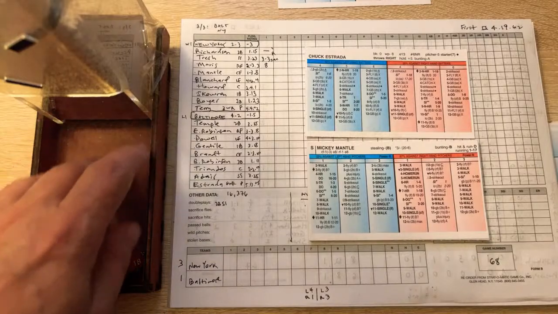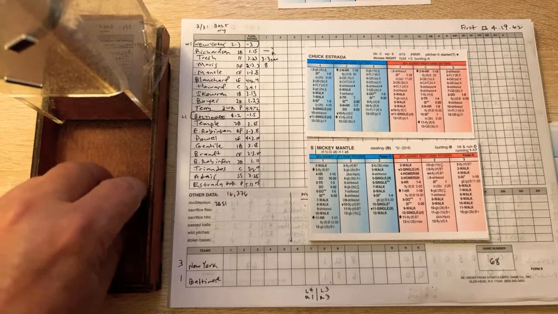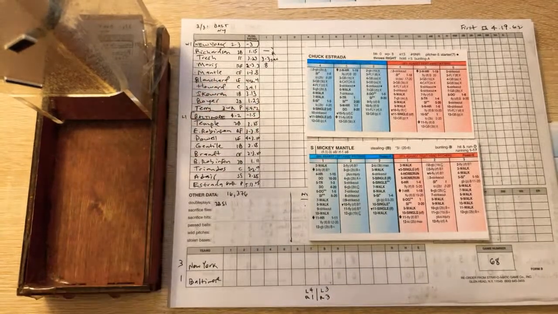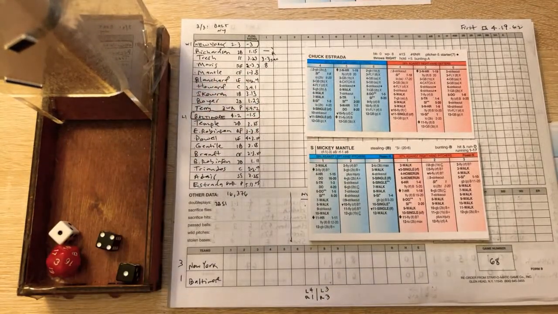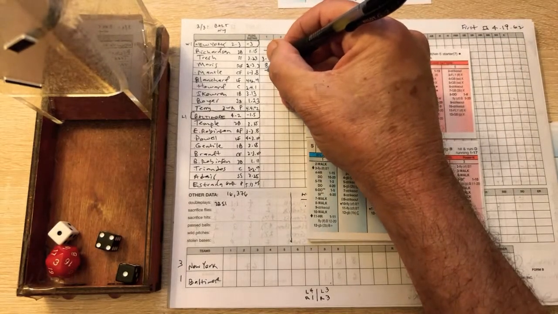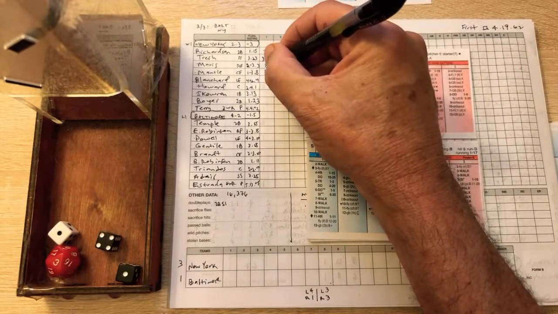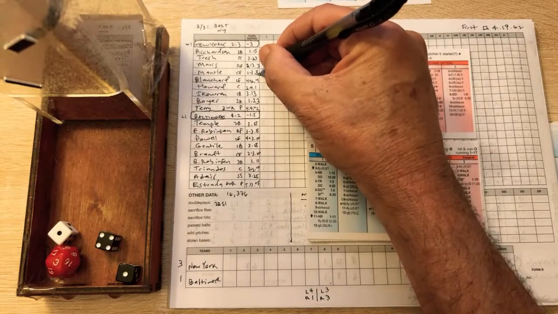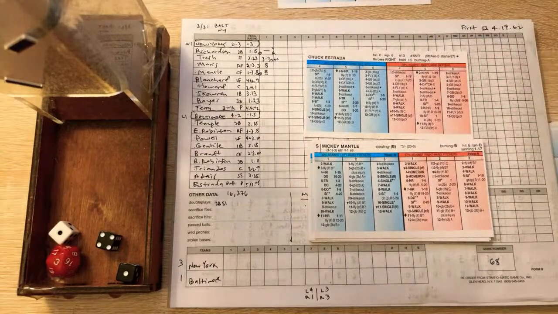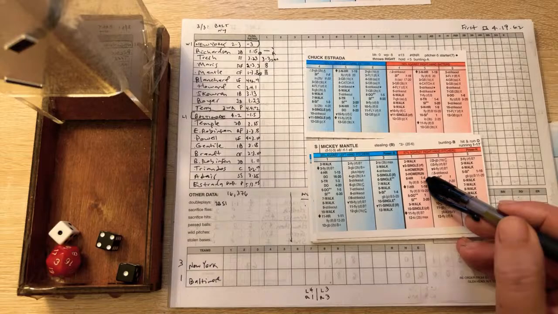Mantle, switch hitter, batting left against the right-hander Estrada. And the pitch. Hit deep by Mantle. To right center, and it's gone. A 2-run home run for Mantle here in the first. And the Yankees get on the board early. 2-0.